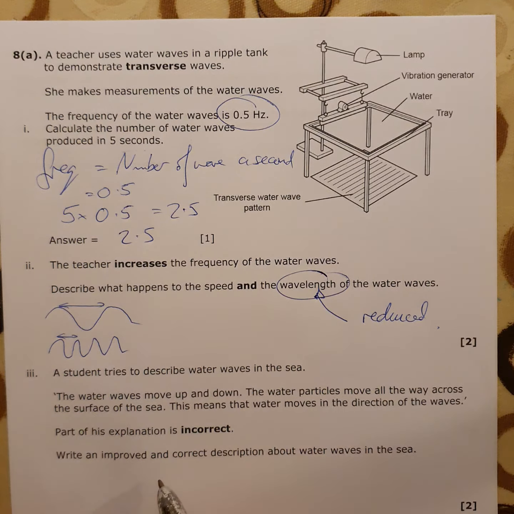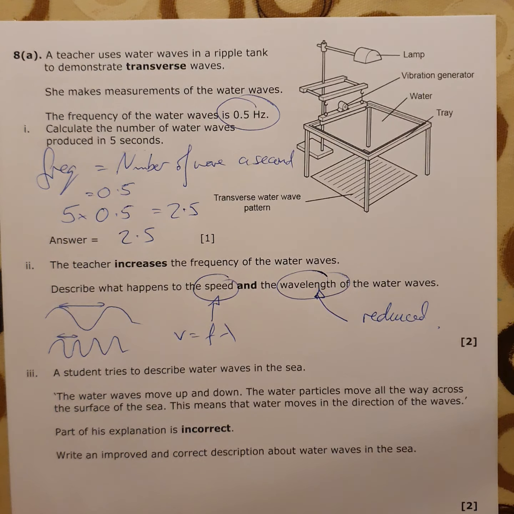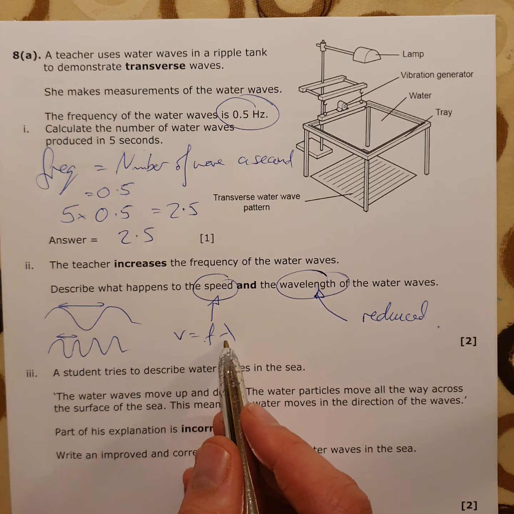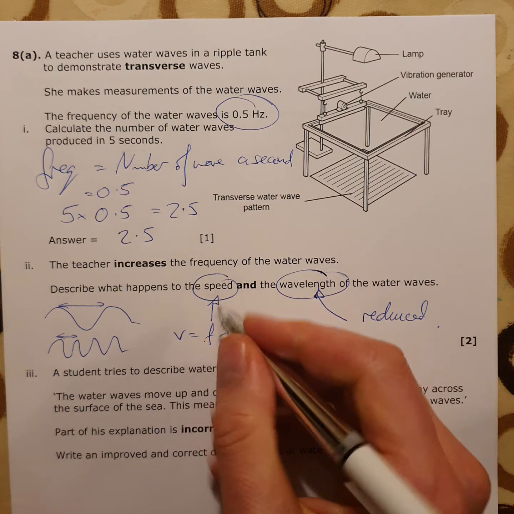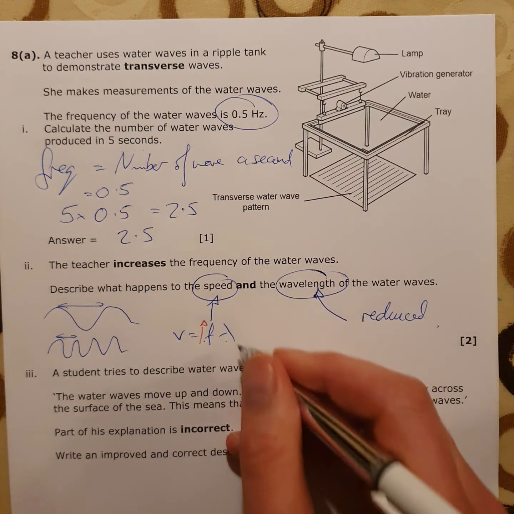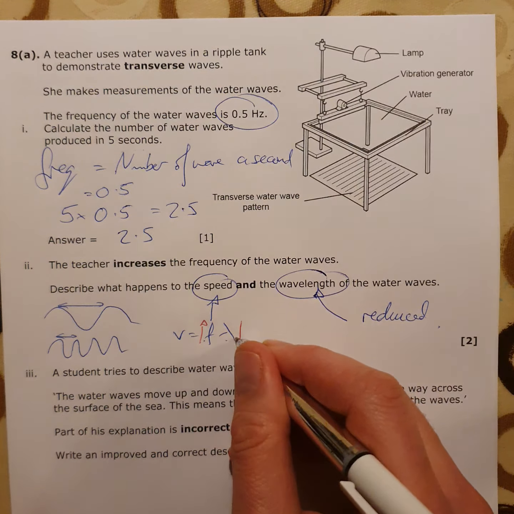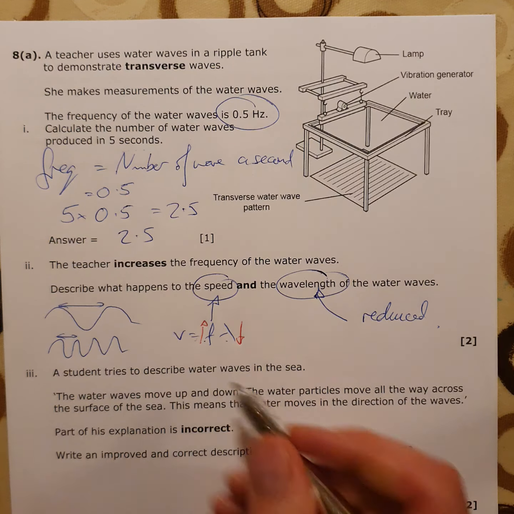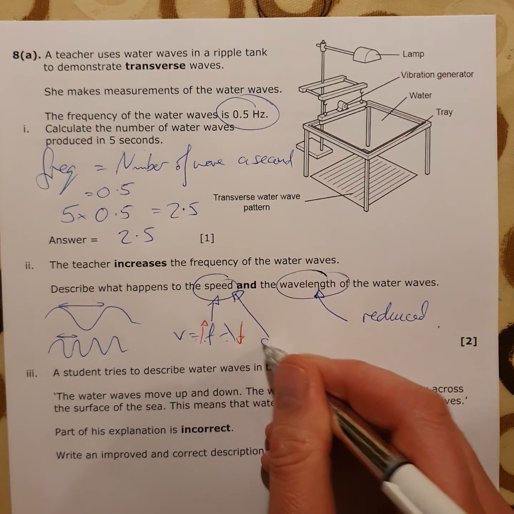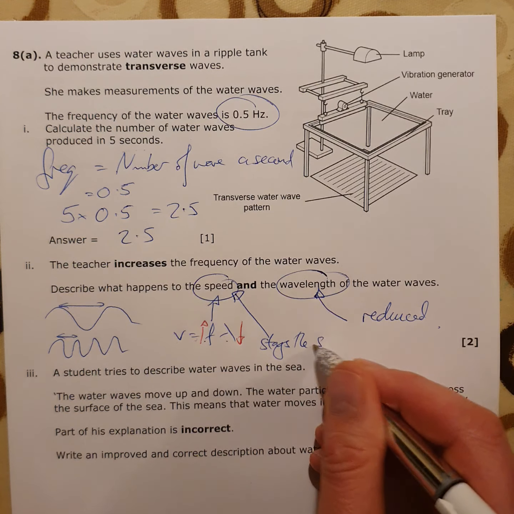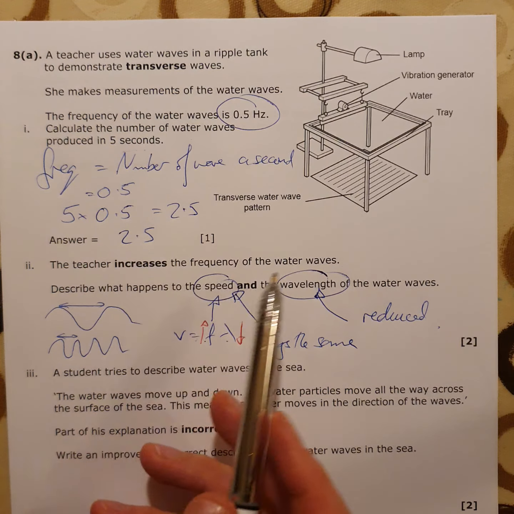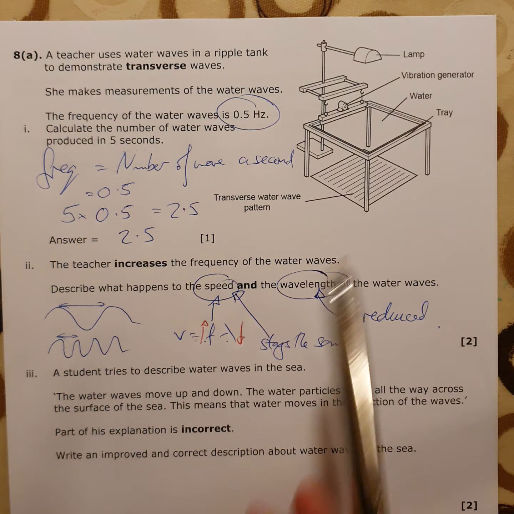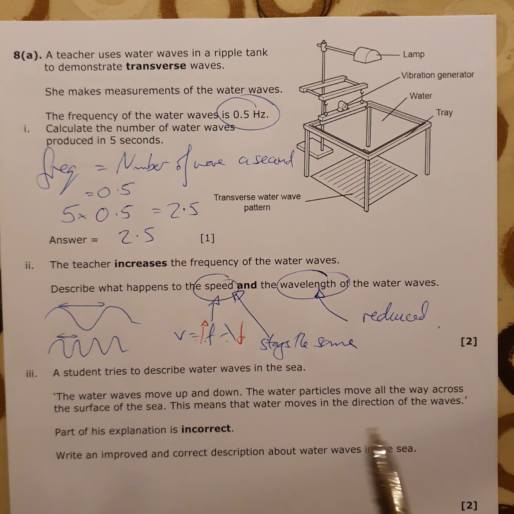What's happening to the wave speed? Well, if you remember this equation, v = fλ. The wave speed is the frequency times the wavelength. We've increased the frequency, so this number is getting bigger, but by doing that, the wavelength has decreased. So by increasing the frequency, that decreases the wavelength, and the wave speed stays the same. Okay, it's going through the same medium, the same substance. In this case, it's still water, so the speed of the wave is going to be the same.